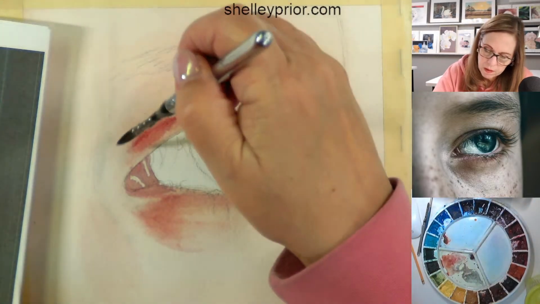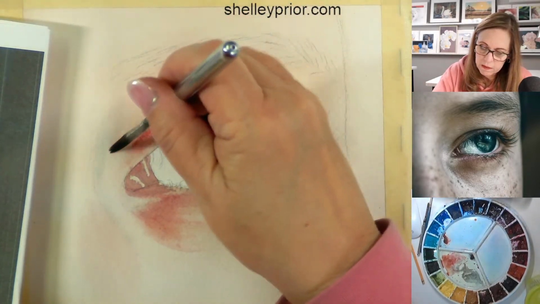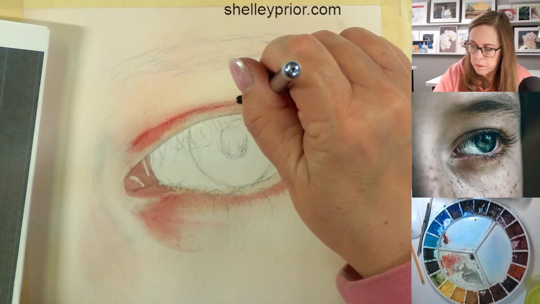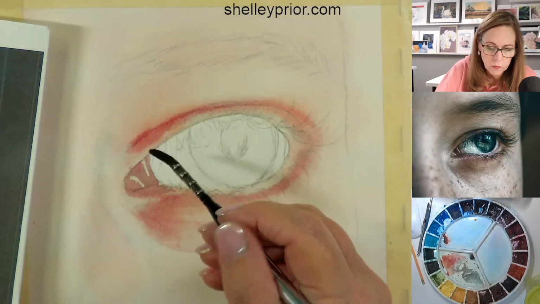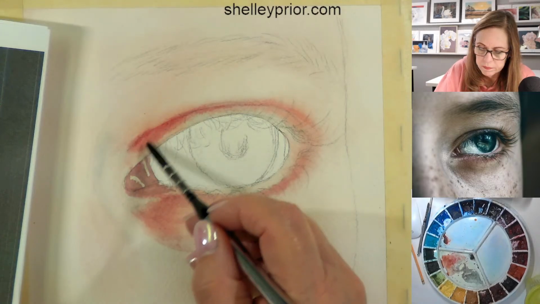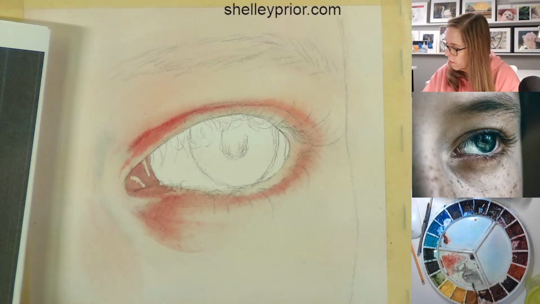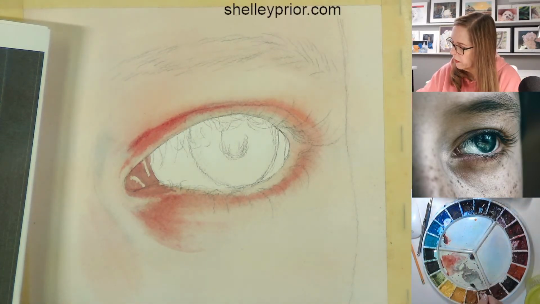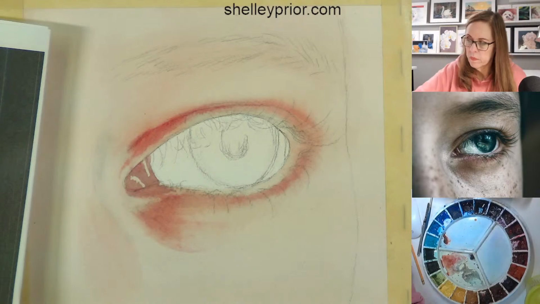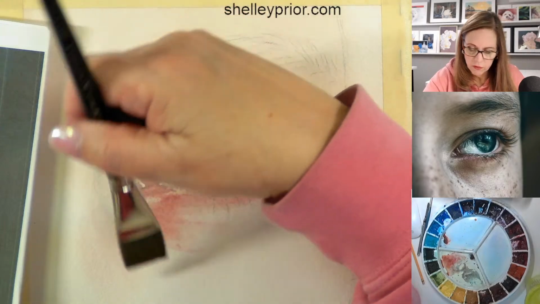Let's need to keep that light, so let's pull that off, that little bit that I put on there. Really getting these creases established here. I'm going to go a little bit more into that cerulean mixture here, I think. I'm going to keep this soft.